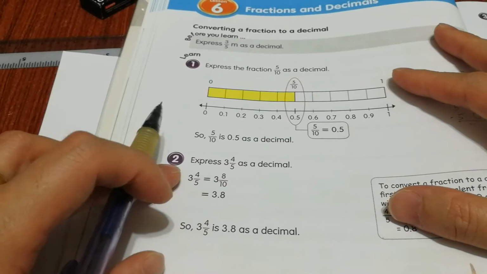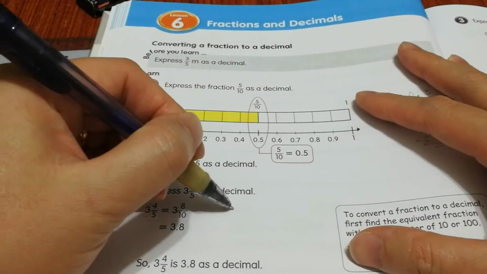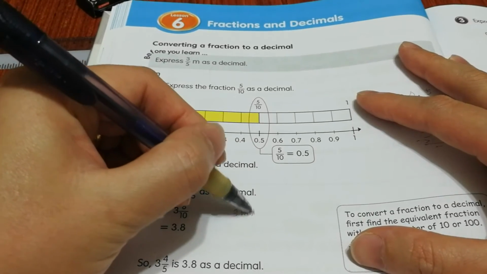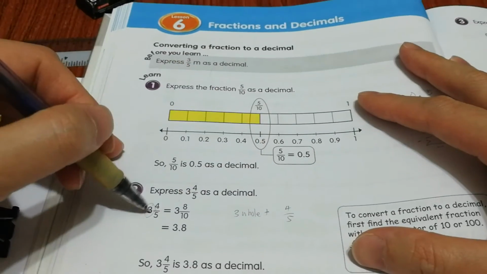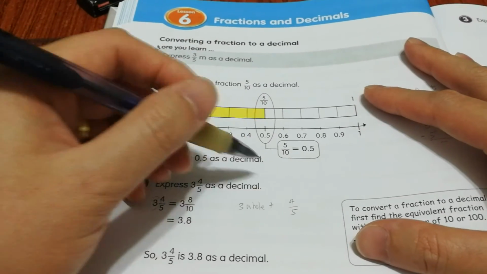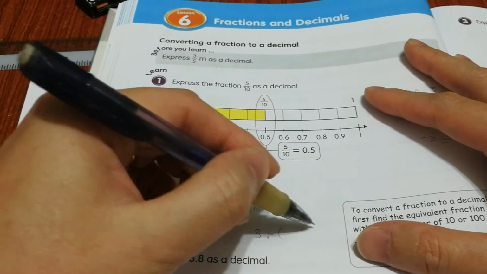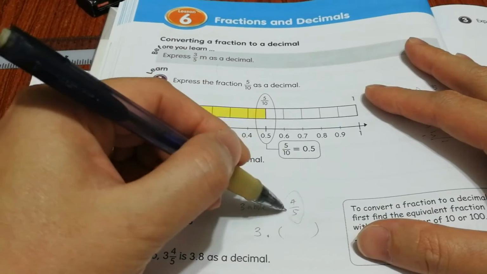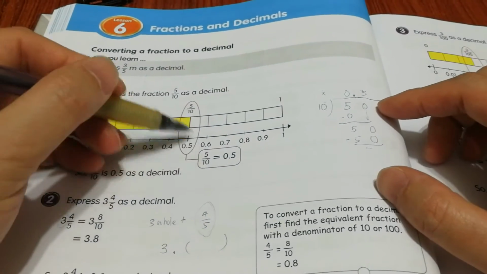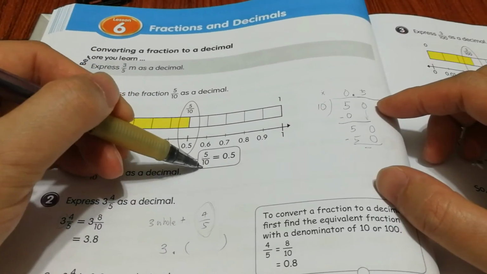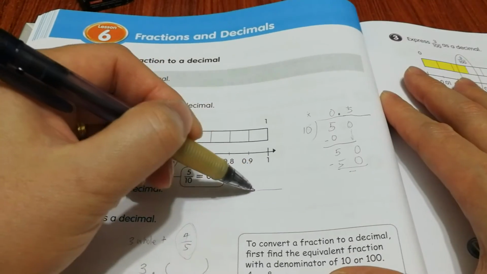Now what I have told you before, you remember that this 3 is 3 whole. So 3 whole plus 4 over 5, this 3 whole plus 4 over 5. Now 3 whole is actually 3 dot something, which is this something. The fraction is behind that dot, just like this fraction, 5 over 10. Do you see that? So what we're going to do is divide this 4 over 5. So we're going to divide 4.